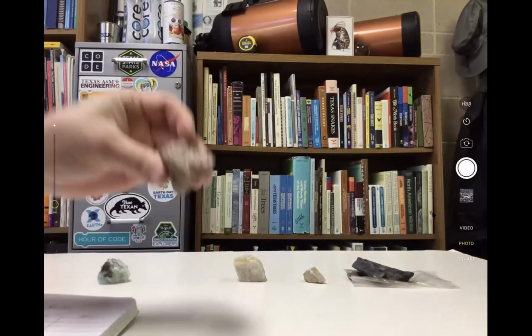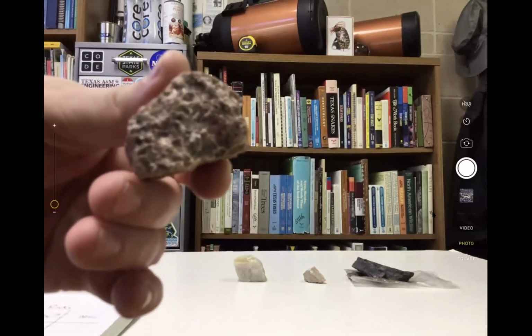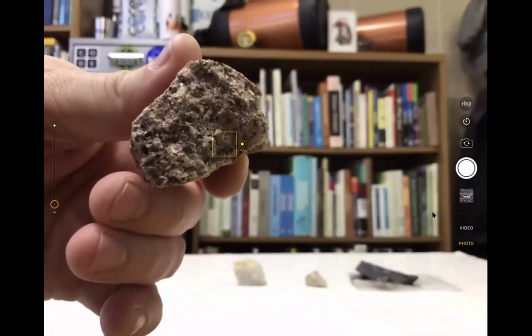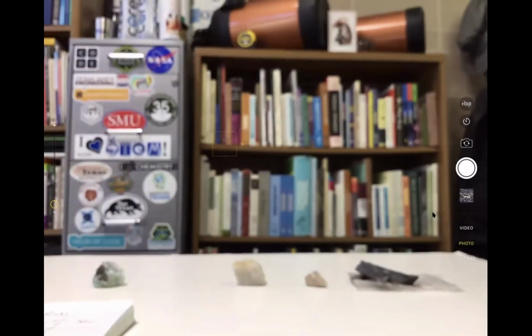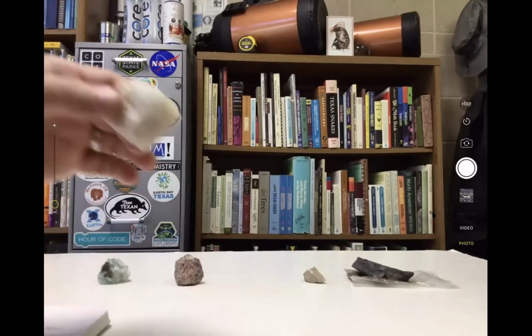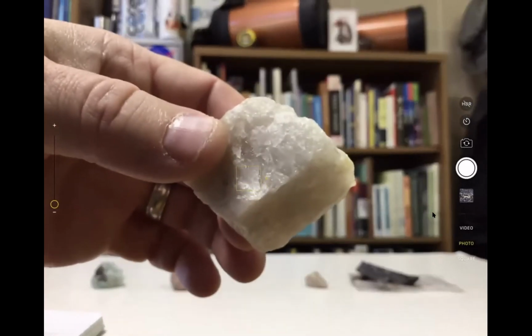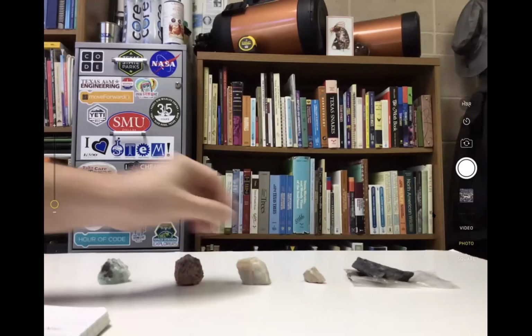And next we have granite, which is kind of that pink color. See if I can get that to focus in on it better. There we go. So I'm going to write pink for granite. Just like that. And then next we have the calcite, which is that white color. So I'm going to write white for calcite.